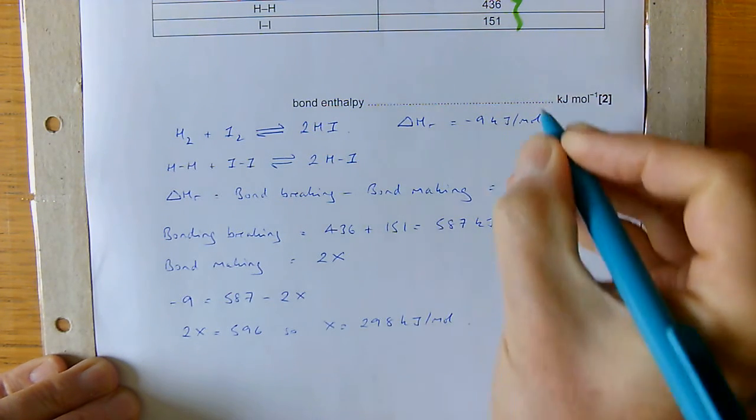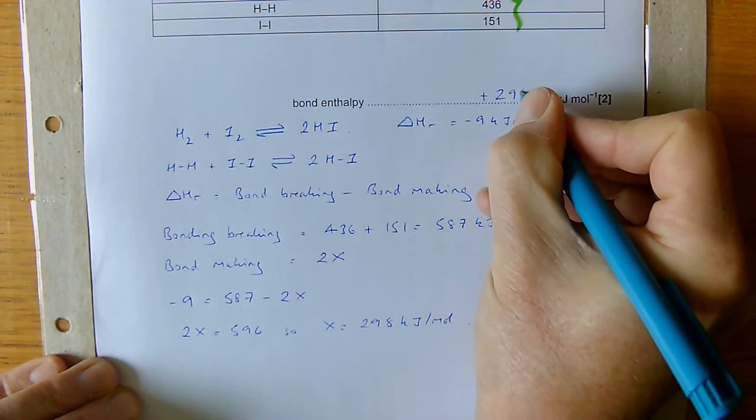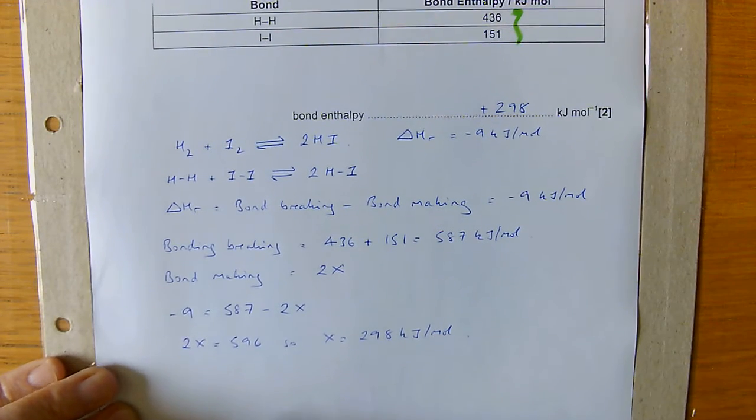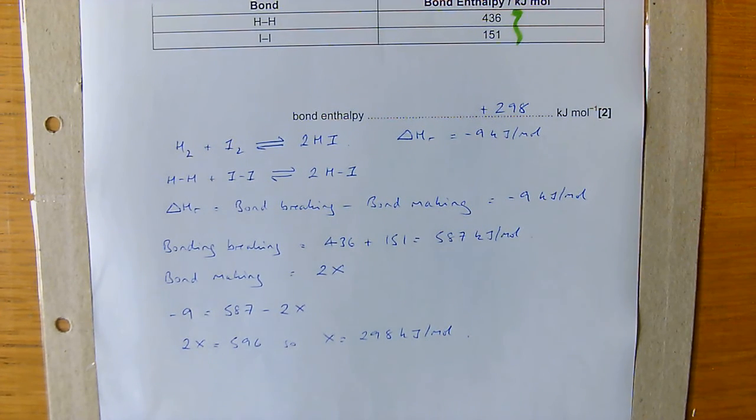So my answer is plus 298, and it's always good practice with bond enthalpy, or in fact any enthalpy questions, to always include the sign. If your sign's positive, put a positive. Just make sure that you've thought about it.